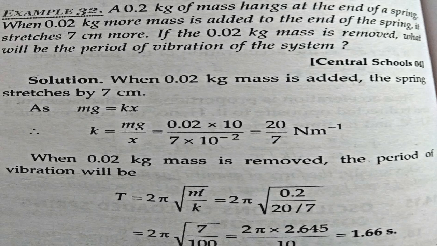Now when the 0.02 kilogram mass is removed, we can find the period of vibration. The time period is equal to 2 pi into root of m by k, which is 2 pi into root of 0.2 divided by 20 by 7. If the mass is removed, the initial mass is 0.2 only. So 2 pi into root of 7 by 100. If you simplify, you will get 1.66 seconds.